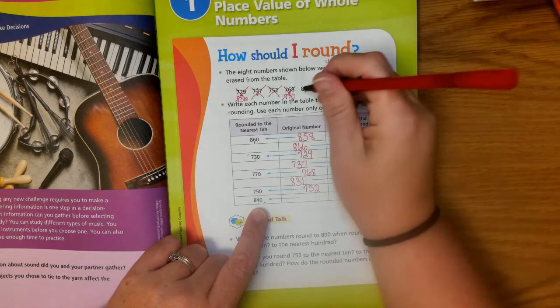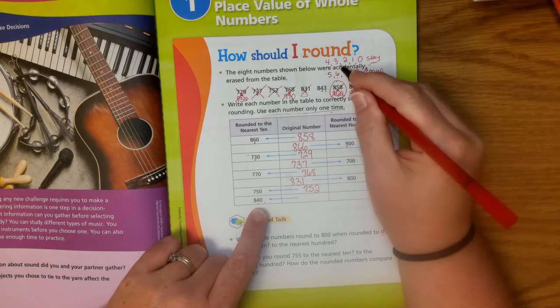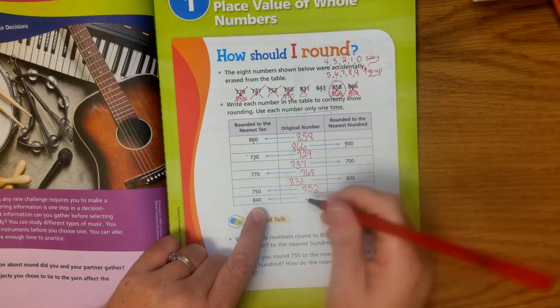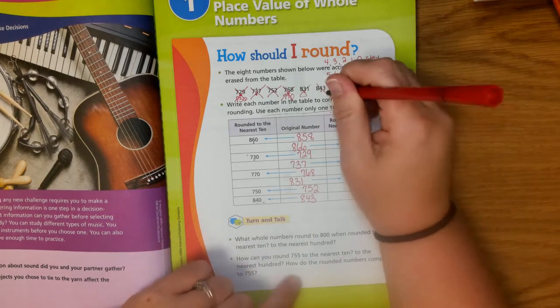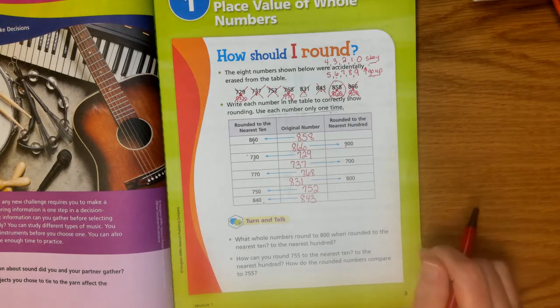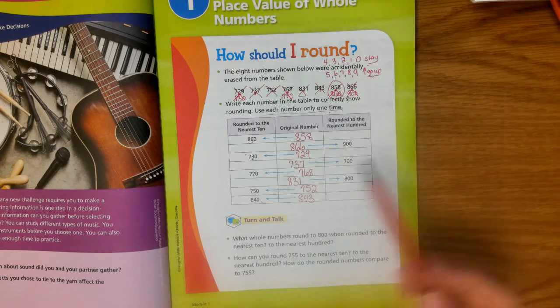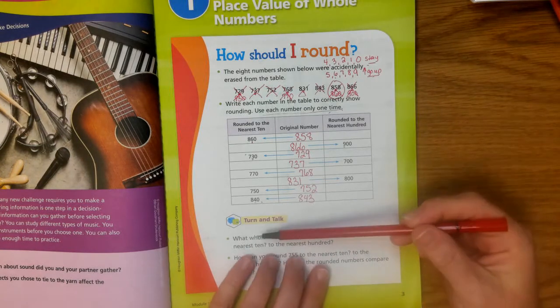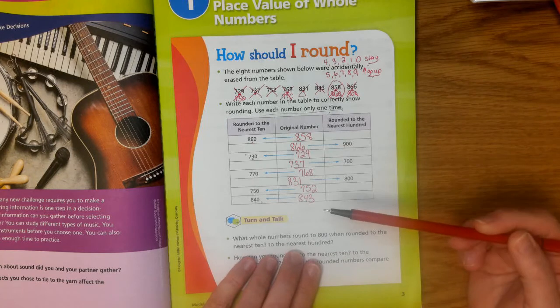And then 840, my 3 tells my 4 to stay the same. So this would be 843. And now I've used every number. I've filled in my whole chart with the original numbers. So we've kind of already talked about this. So what whole numbers round to 800 when rounded to the nearest 10?